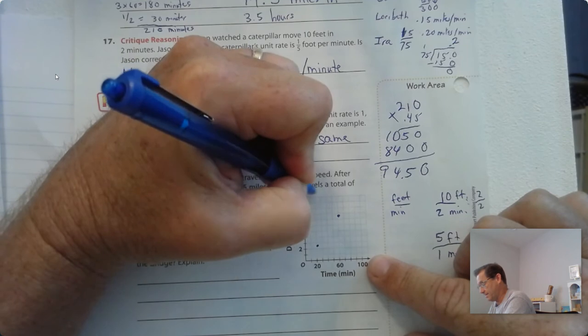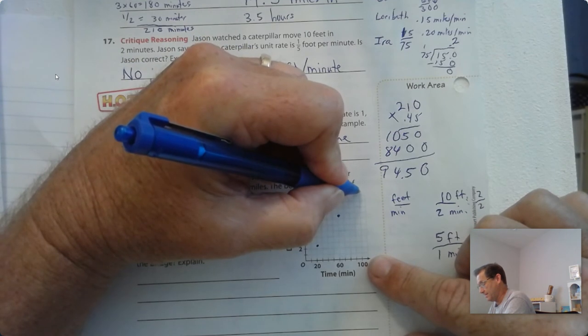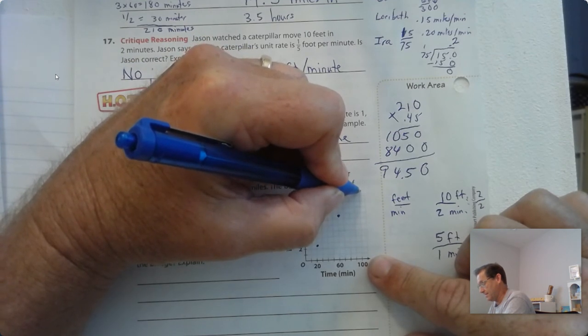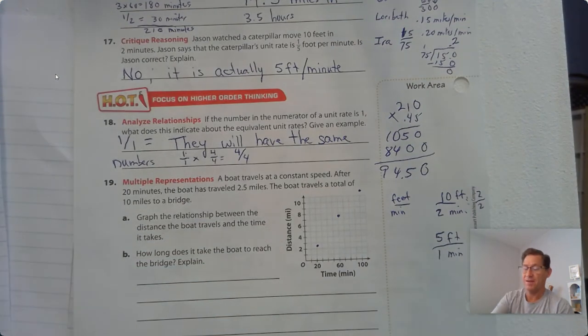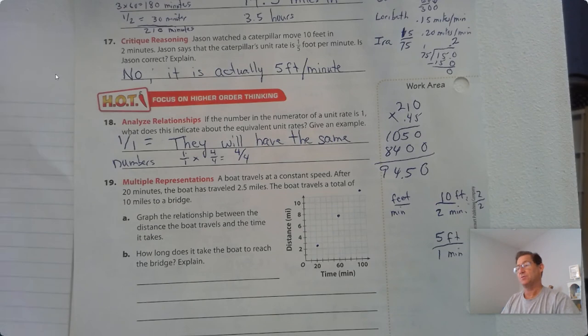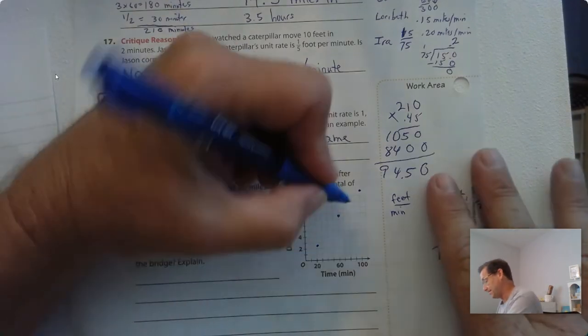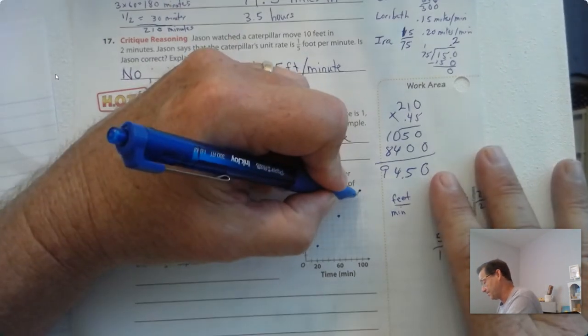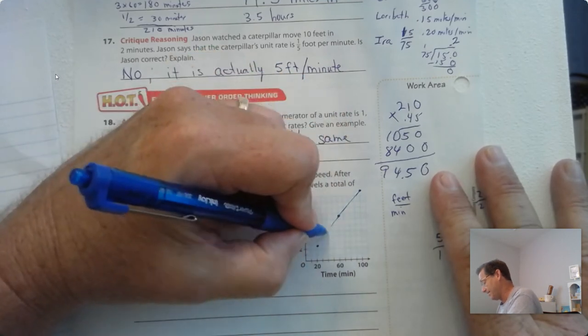So it's actually somewhere like that. Okay. So we can have half a mile, correct? So we can join the points to form a line.